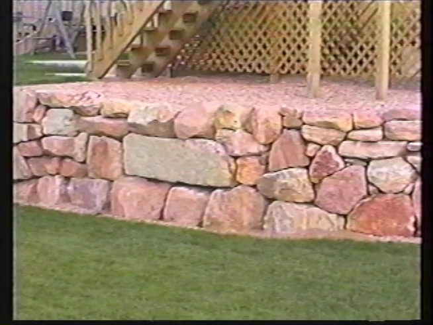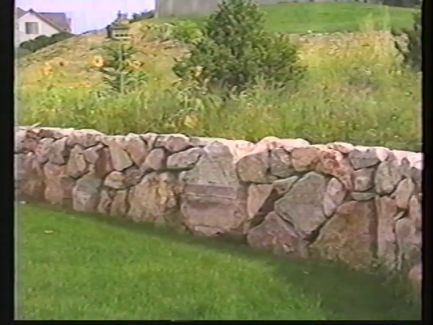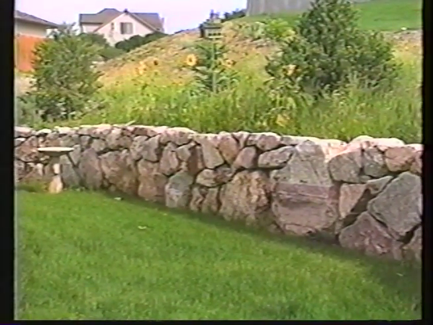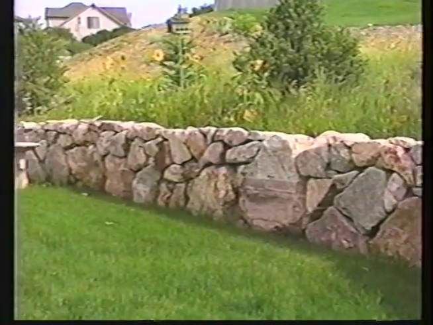Leveling each course is not as critical with boulder walls as it is with slab rock walls. However, strive to keep it generally even and recognize that level becomes important as you approach the top of the wall. For all walls, the joints of one course should be overlapped by the rocks of the next course. This will increase the strength and prevent erosion.